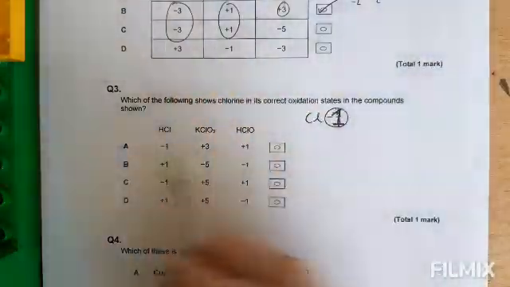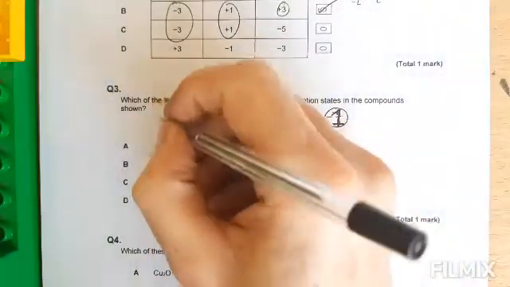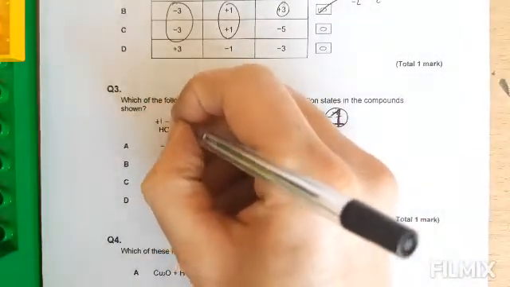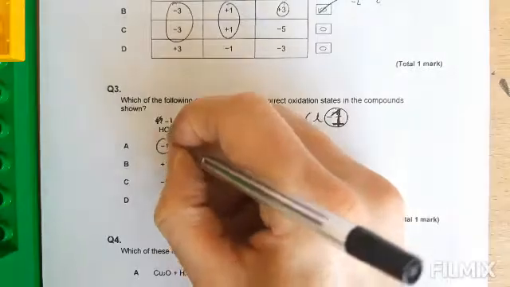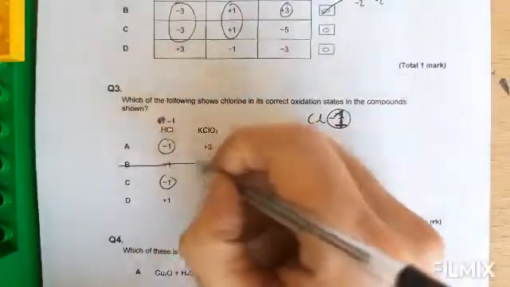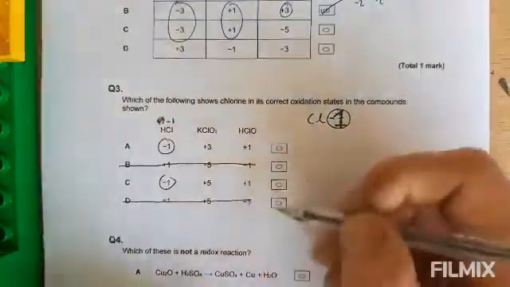So I'm not going to go through each row. I'm going to just work it out. Hydrogen is +1, so the chlorine must be -1. So I'm either looking at this one or this one. So there's no point looking at B or D.